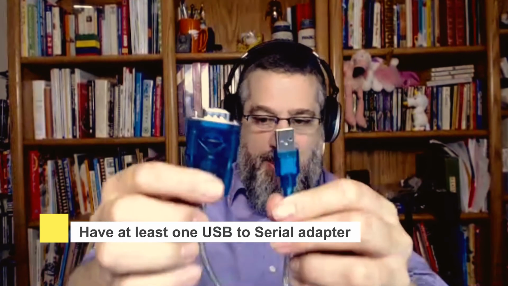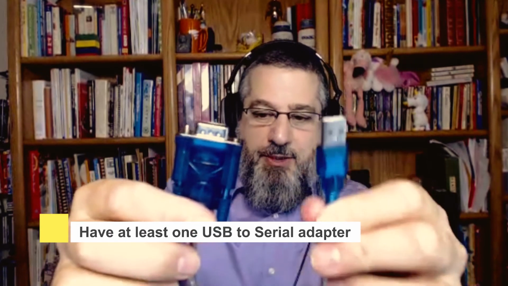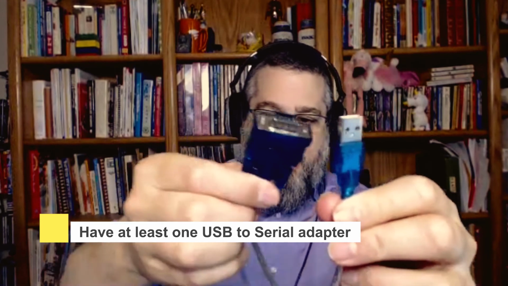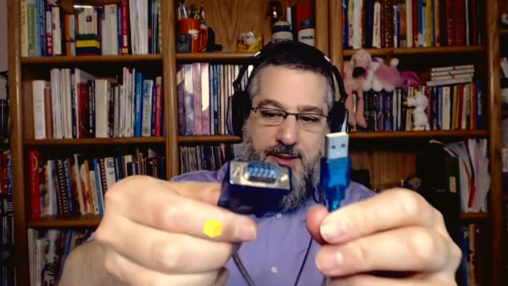For the last life hack, I want to switch into hardware mode. What you need to make sure that you have at all times is one of these. I'm going to hold it up and hold it real slow. This is a USB port on one side, and it is a serial port on the other side. So just so you can see it. What this does is it lets you connect into the console cable that's in any of your hardware, because sometimes you don't have the USB connector with it.